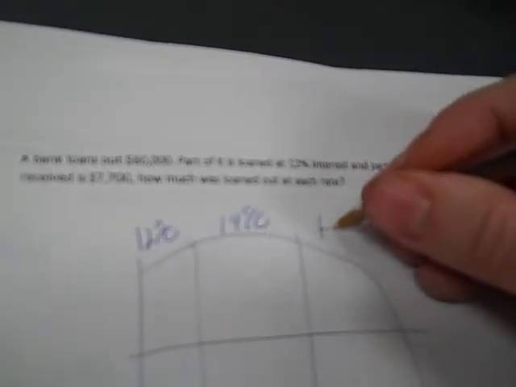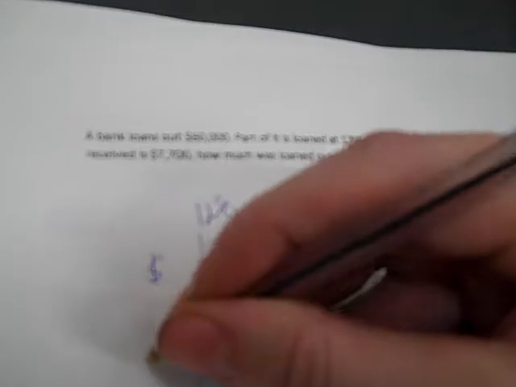Okay, a bank loans out $60,000. Part of it is loaned at 12% interest, part of it at 14% interest. If the interest received is $7,700, how much was loaned out at each rate? So again, percent mixtures, but this time there's only 2. So I've got the 12%, the 14%, and if I don't have a third percent, I'm just going to write total. And then the unit is money, and then the percents.